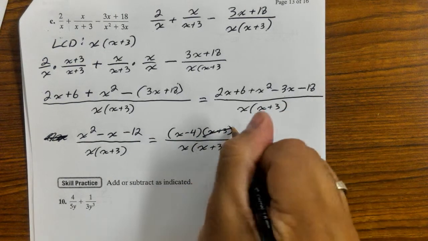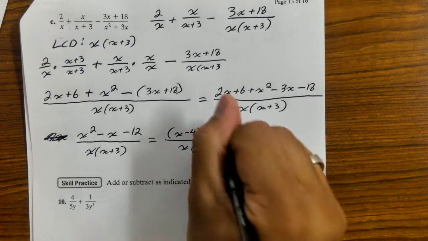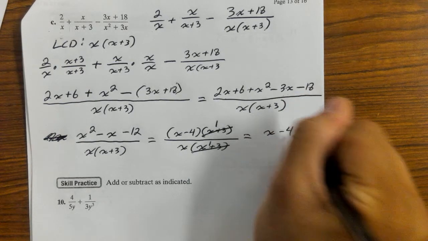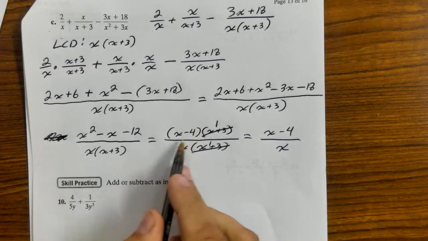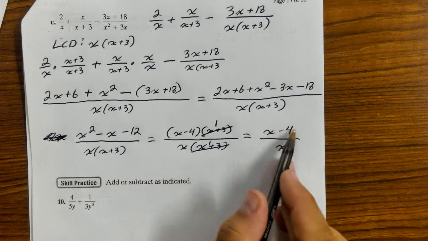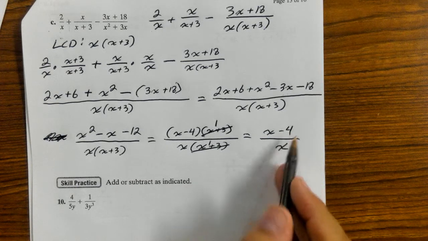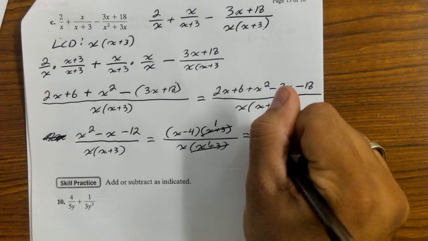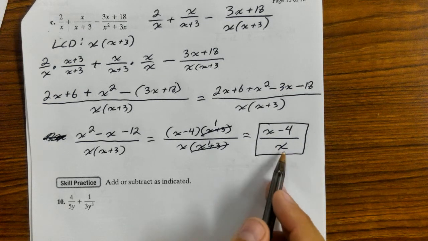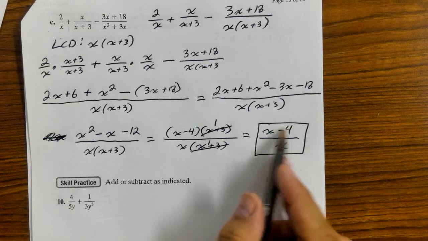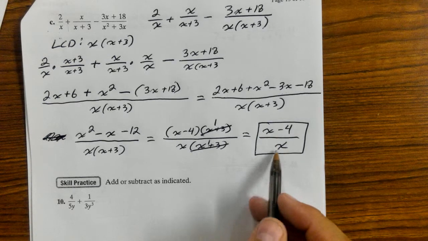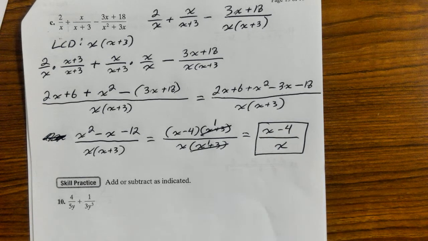The x plus 3 in the numerator divided by the x plus 3 in the denominator simplifies to 1 over 1. And our final answer is x minus 4 divided by x. Since x minus 4 is the only factor that remains, it is not required to be in parentheses. And if you're wondering about these x's, they cannot simplify. X is the factor here, and x minus 4 is the factor in the numerator. They have to be identical factors in order to simplify. So this is your final answer for example C.